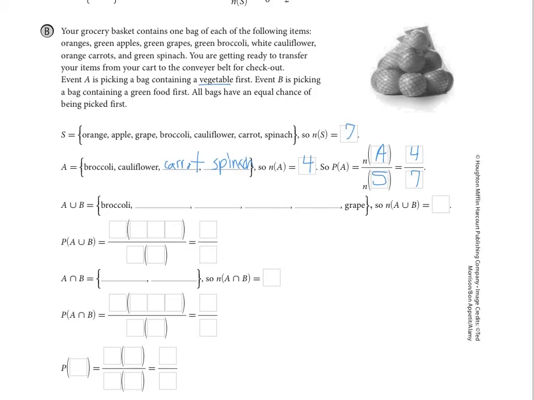A union B is what if I picked a vegetable or a green food. So the items would be broccoli, an apple, cauliflower, a carrot, spinach, or a grape. Remember, those are all the items that are either a vegetable or are green. And so the number of items in that set, A union B, is 6 different items.